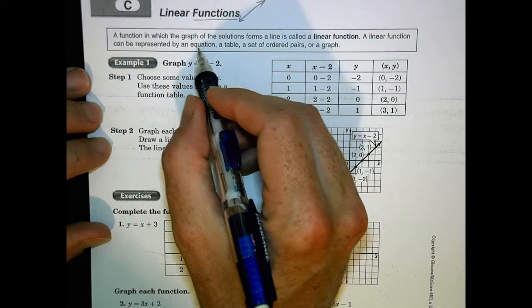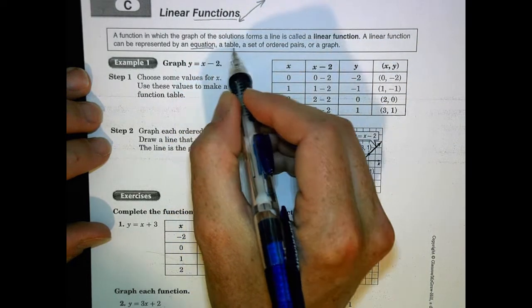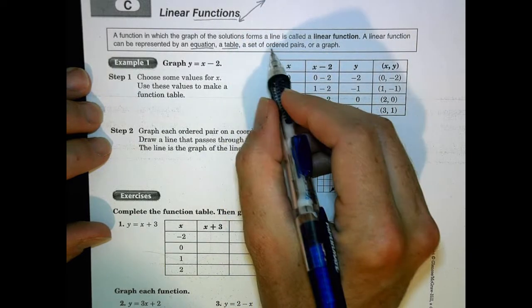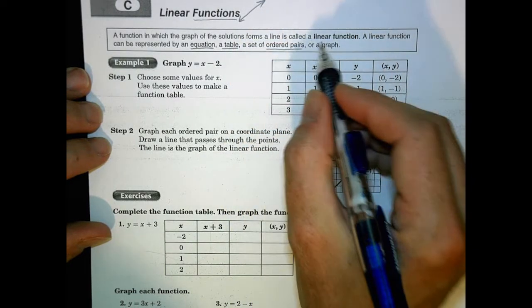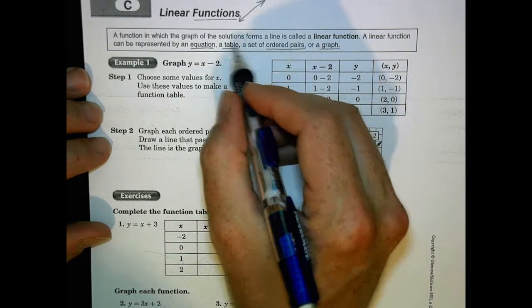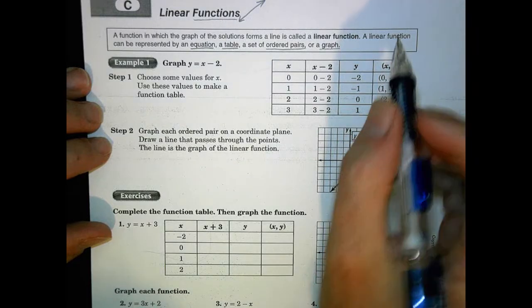function, we're saying that we can represent it by an equation, which we've seen already, a table, which we've seen already, and then we can use those points in the table to create ordered pairs, and from those ordered pairs we can also create a graph. So there are four ways to represent a linear function.